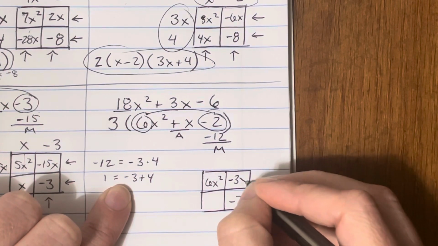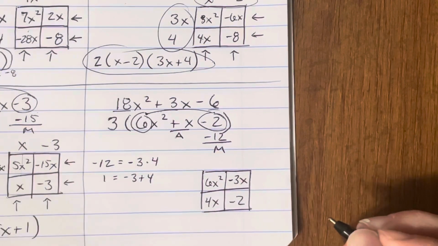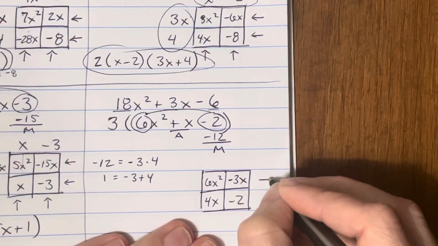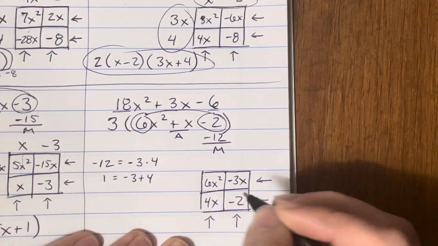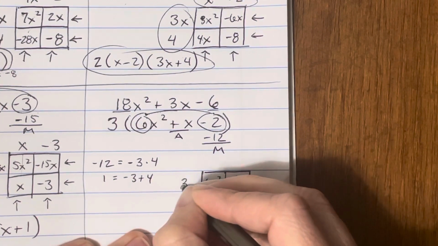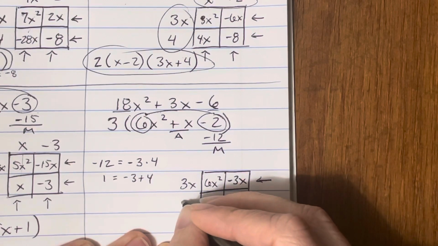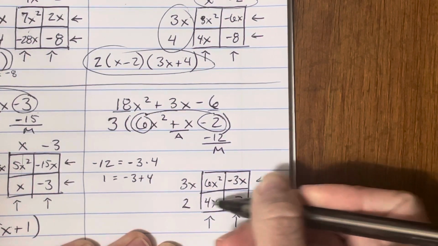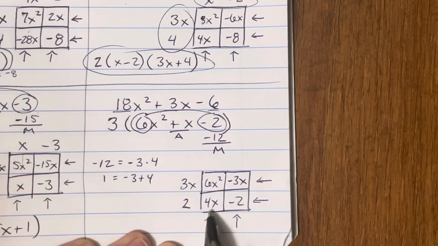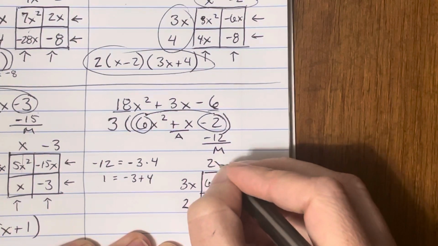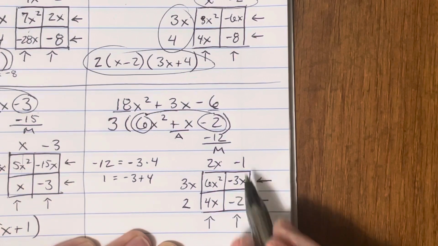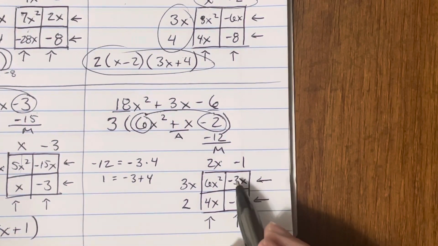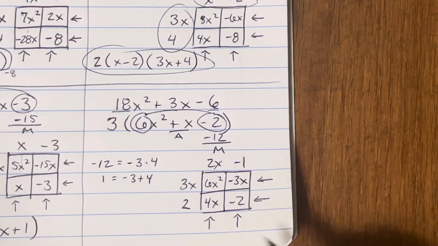We're going to use negative 3x and 4x as our other panes to factor out greatest common factors. On the top, we get 3x. On the bottom, we get 2. It's positive because the last thing it touches is positive. These have 2x in common, and then here we get negative 1 because, again, the last thing it touches is negative. 3 and 2 only have 1 in common and no x's.